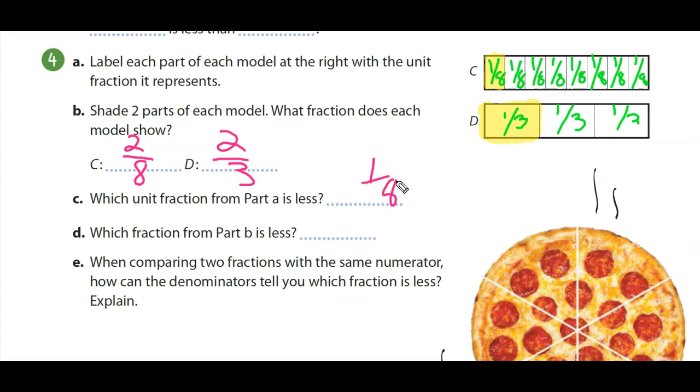Then it says which fraction from part B is less? 2/8 or 2/3? Okay, hold on. Here's 2/8. And here's 2/3. Which one's less?